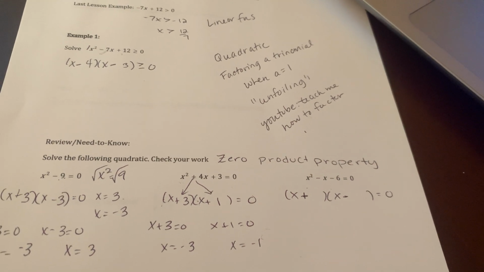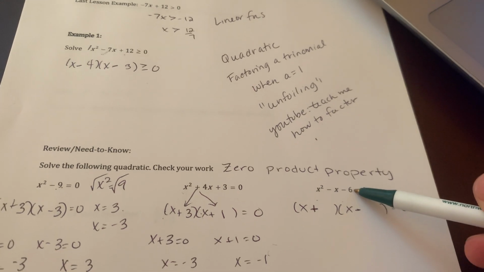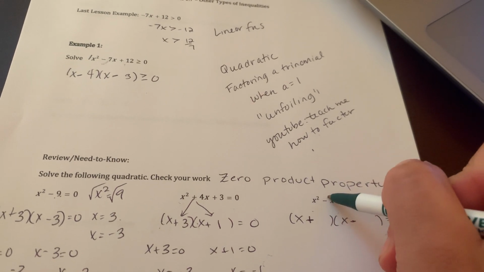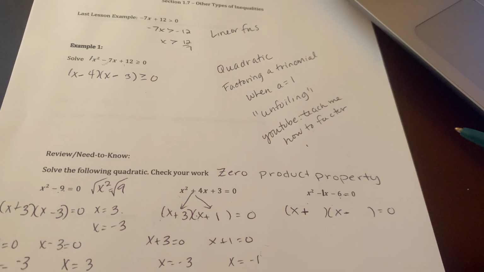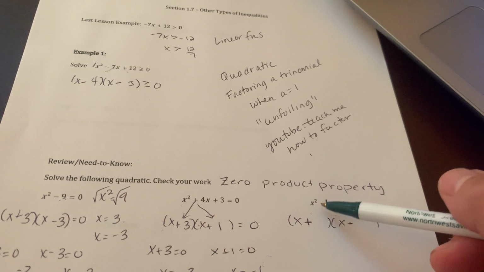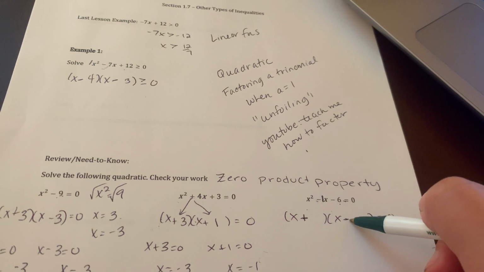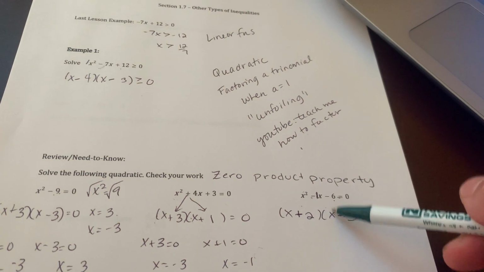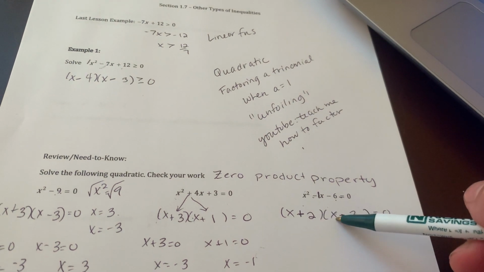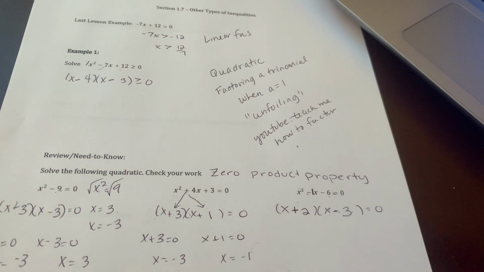Which one goes with which? We've got to figure it out. Factors of 6 are 6 and 1. 6 and 1 will never give you a negative 1. Factors of 6 are 2 and 3. 2 and 3 can give you a 1. We want a negative 1, so the larger number has to be negative. Yes: x squared, negative 3x, positive 2x, negative 6.